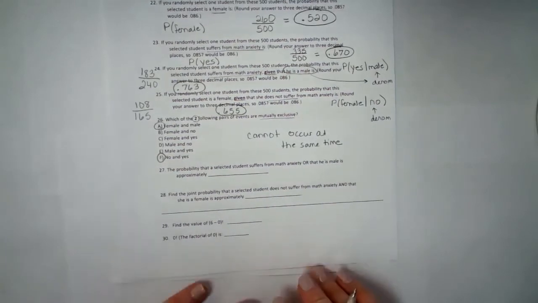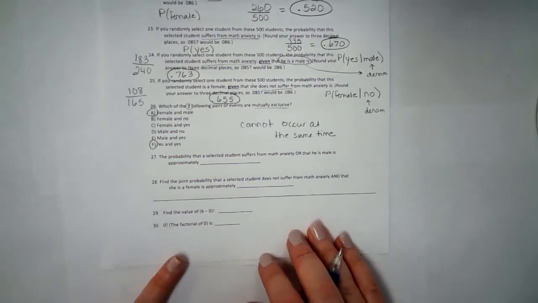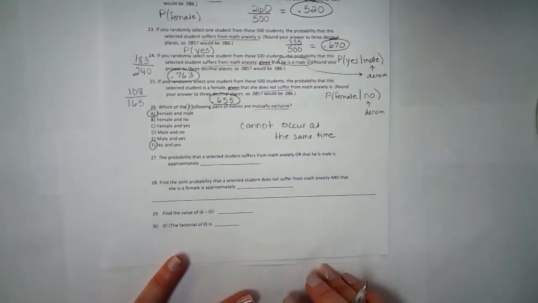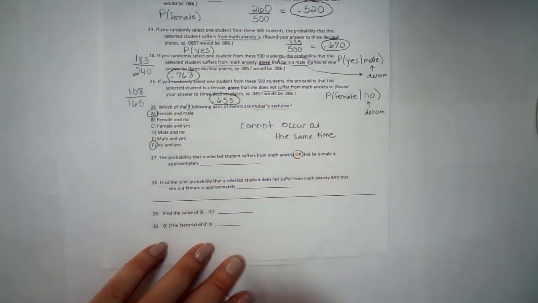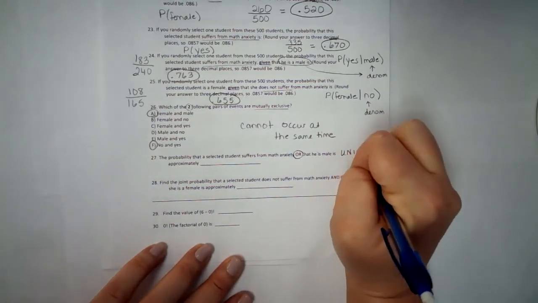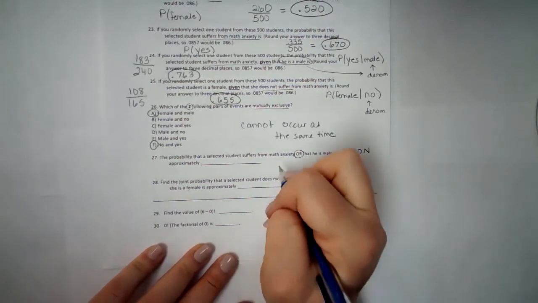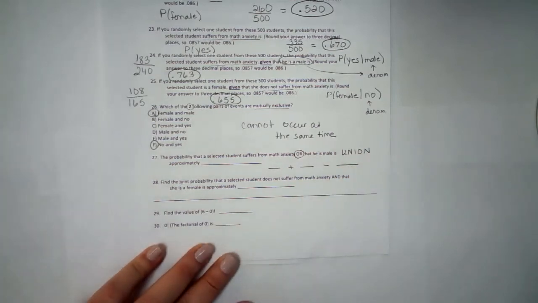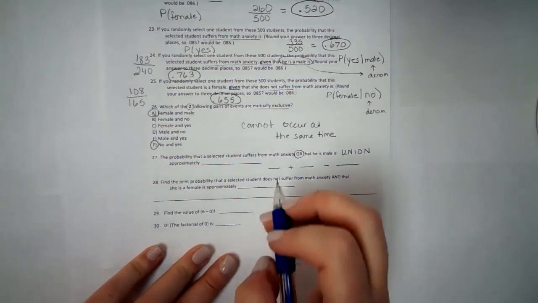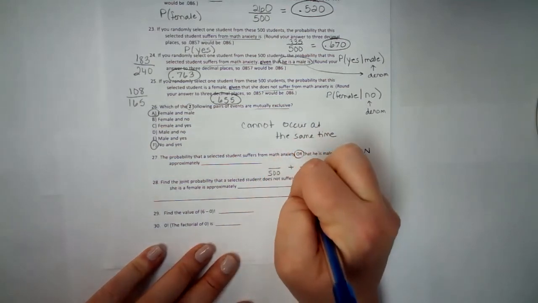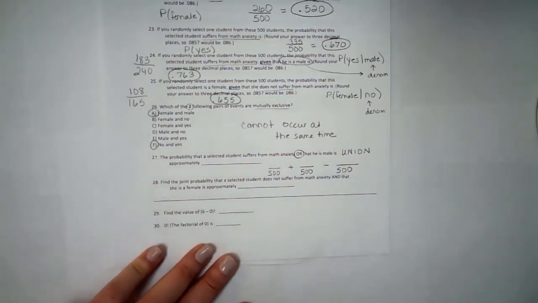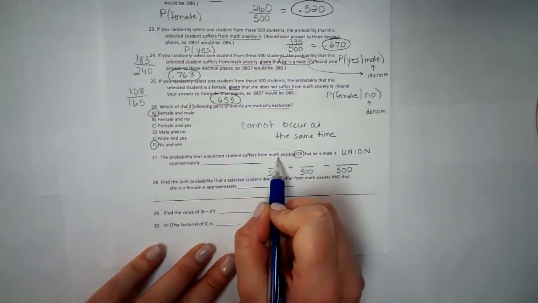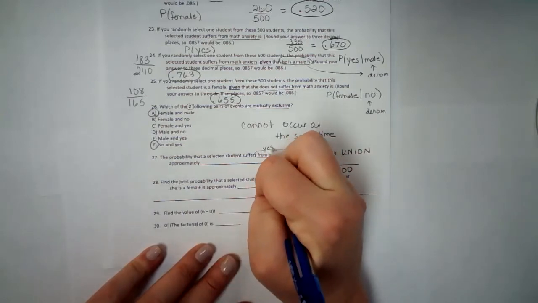All right, let's look at 27 and 28. These are our last two probabilities. We still have to use that chart up top, but let's just set them up first. So 27, the probability that a selected student suffers from math anxiety or that he is a male. This is a union situation. With a union, anytime you see or, you're going to have a fraction plus a fraction minus a fraction. Your denominator for all three is going to be the grand total. Then your numerator is just going to be each piece of these. So this first numerator is going to be a student that suffers from math anxiety, so it's going to be the yeses.